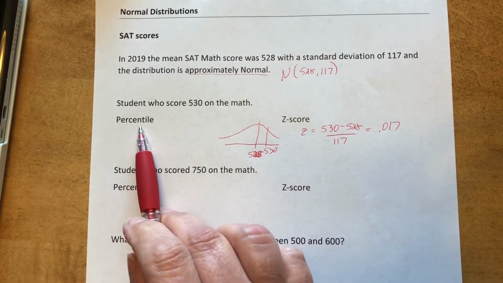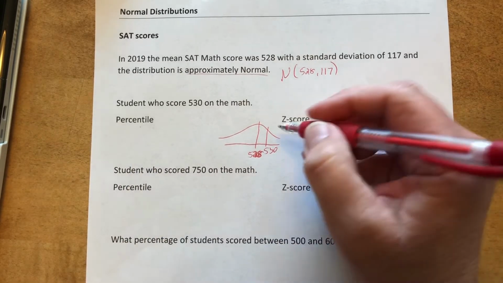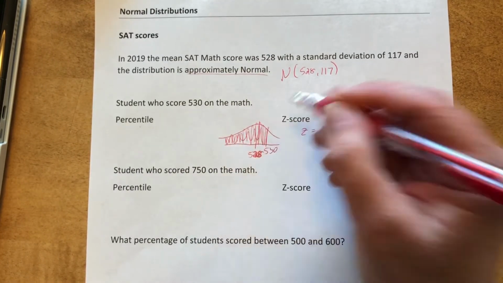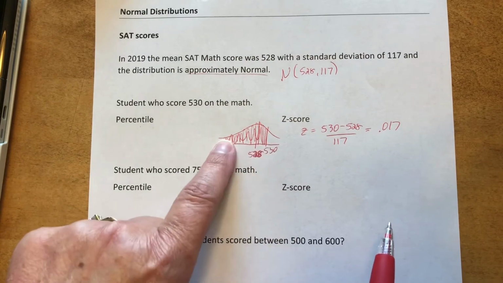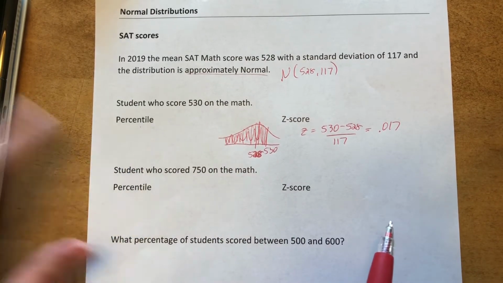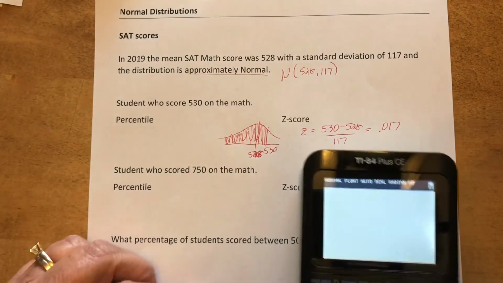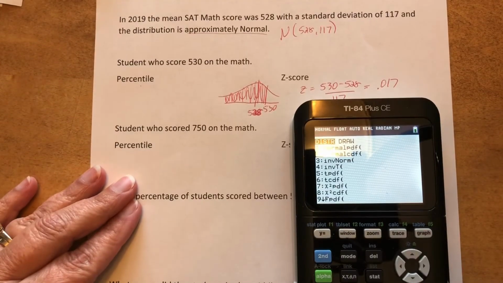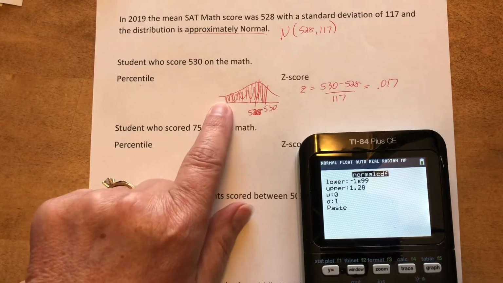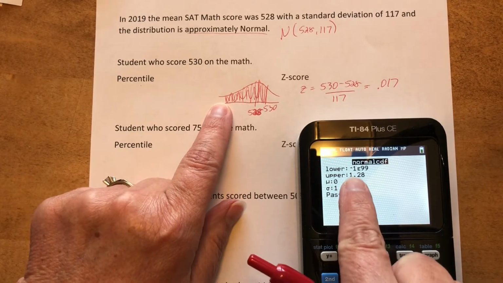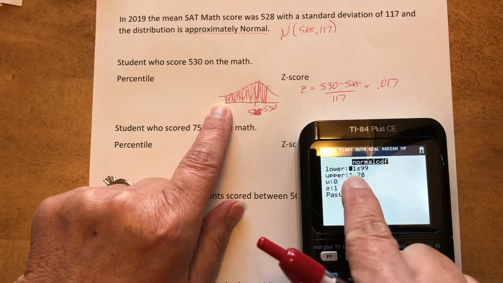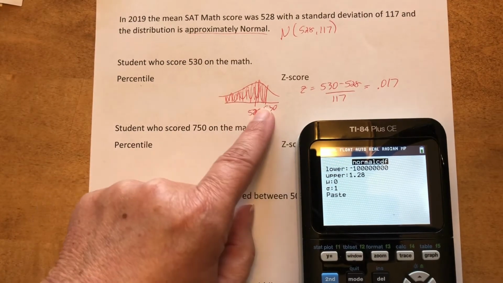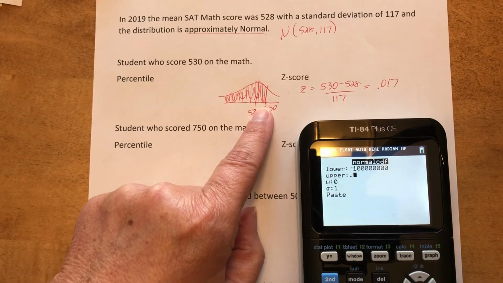Now, if I want to find percentile, it is the area equal to or less than the observation of interest, okay? So what I'm finding here, when I find the area under the curve, is the percentile. So this is where I go to my calculator, and I do my normal CDF, okay? And I'm going to put the lowest possible z-score. My lowest possible z-score is negative infinity, and if I had to overwrite that, I would just do -1 and a whole bunch of zeros. And then the highest z-score is 0.017.